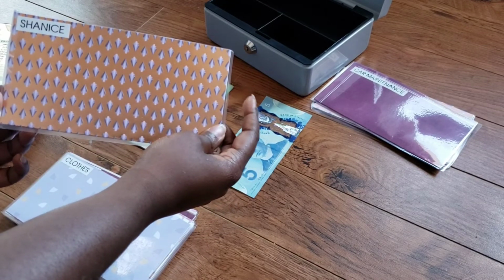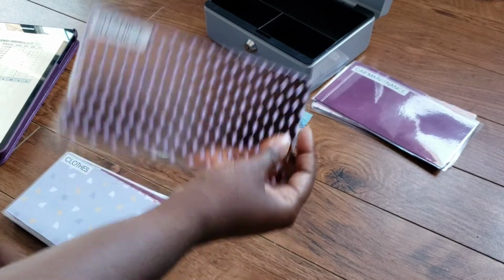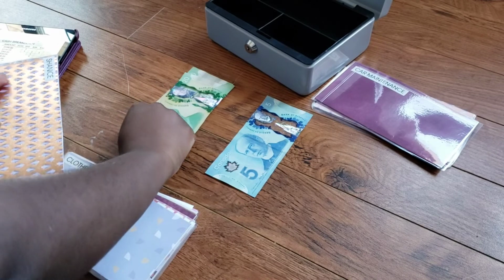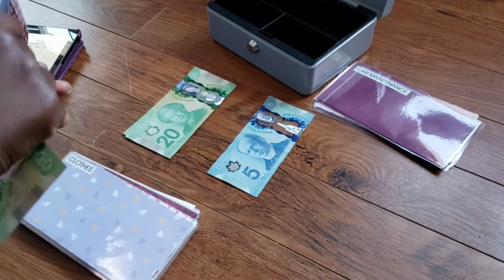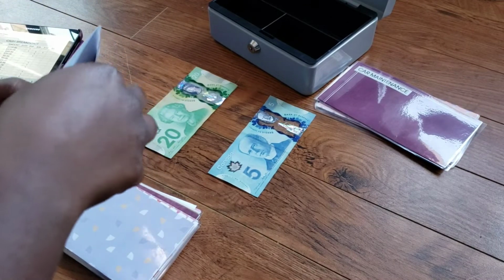My next envelope is for me. I always allocate money for me so that I can either get my hair done, my nails done, everything done. So that's what I do there.